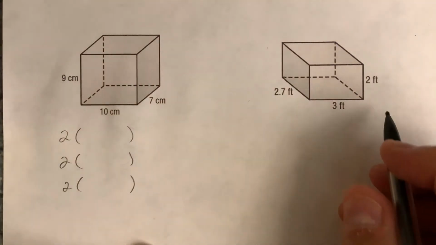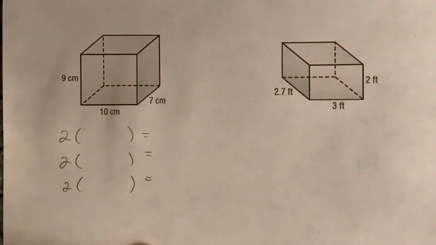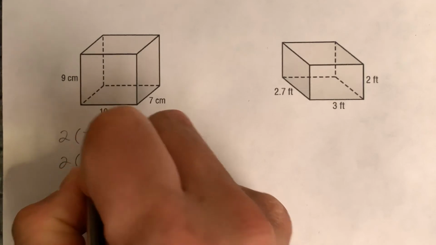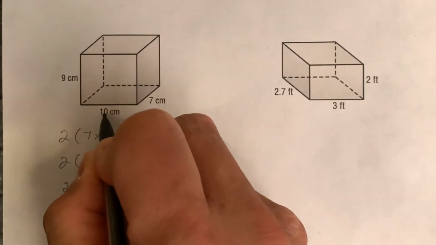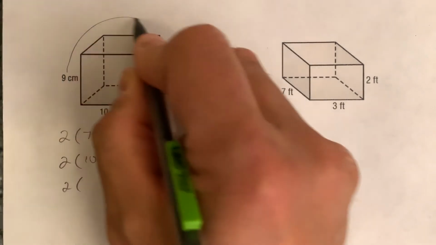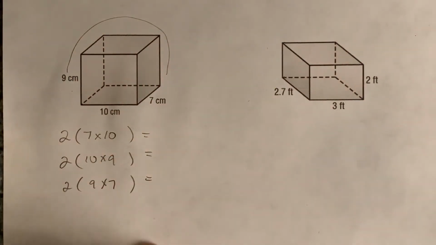Another way to do this, I'm going to show you kind of another way to write it. It's the same way to write it out, but another way to think of it. If you're having trouble matching them up, you can do this. Do 7 times 10. Okay, then 10 times 9. Then swing back around. 9 times 7. That helps some people that can't organize it the other way.